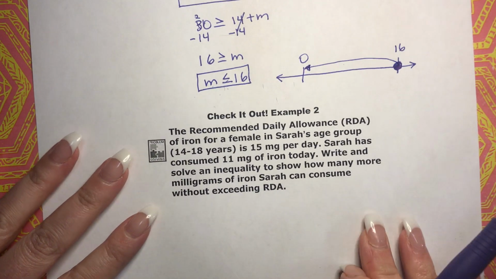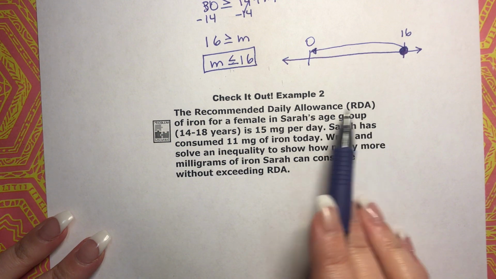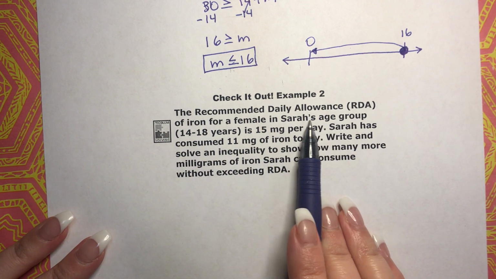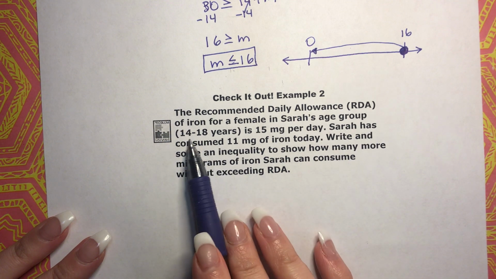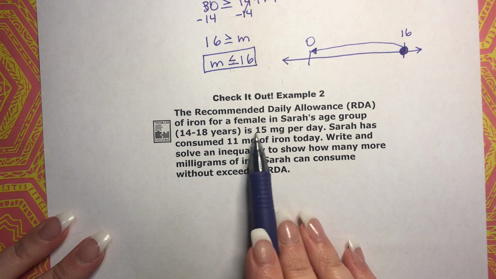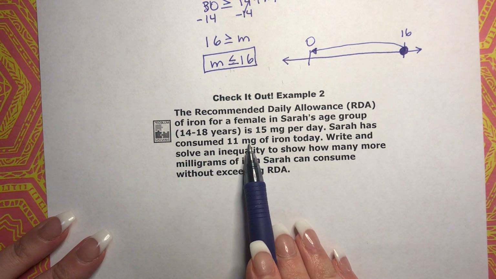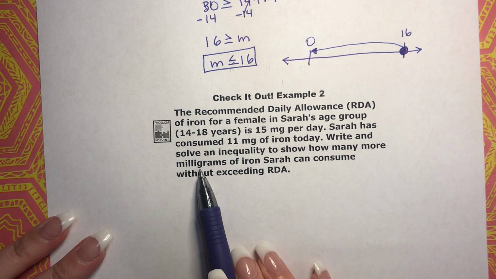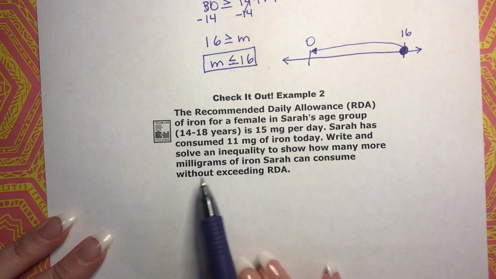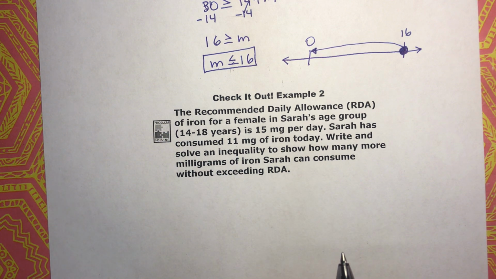Check it out, example 2. The recommended daily allowance, RDA, of iron for a female in Sarah's age group, which is 14 to 18 years, is 15 milligrams per day. Sarah has consumed 11 milligrams of iron today. Write and solve an inequality to show how many more milligrams of iron Sarah can consume without exceeding the RDA, the recommended daily allowance.